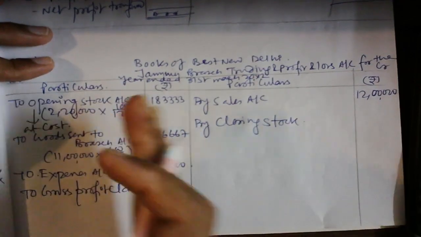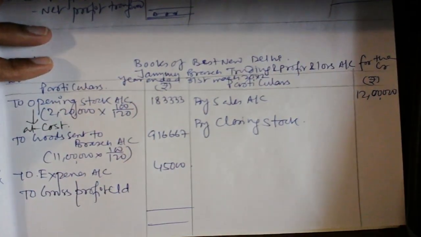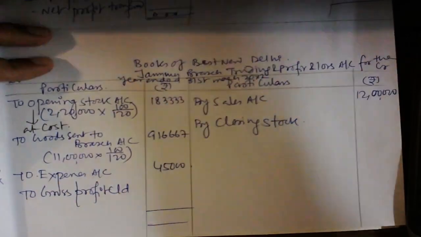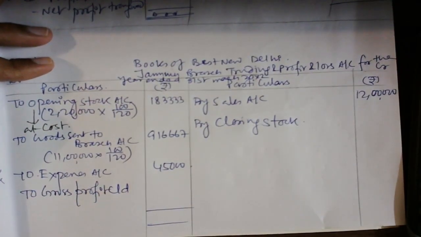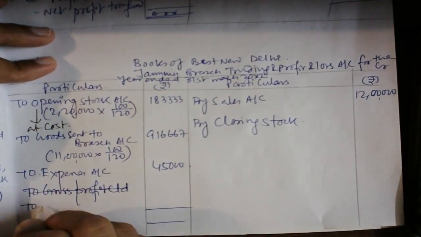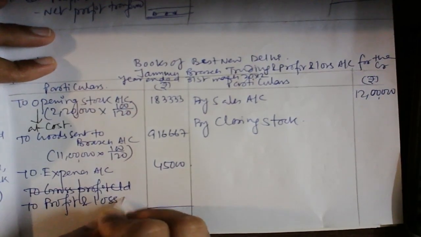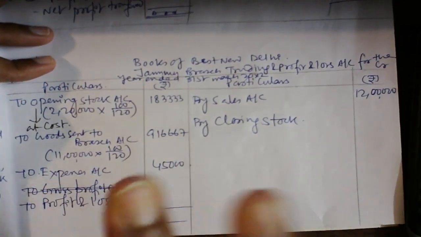Because debit is big and credit is lower, and it is only possible if we plot all the items related to the branch P&L. Correct? So we need to plot the gross profit, or you can say net profit also. अच्छा एक काम कीजिए, इसको net profit लिखिए. To profit and loss account. Looks very good, because expense we have plotted, so we cannot write gross profit.